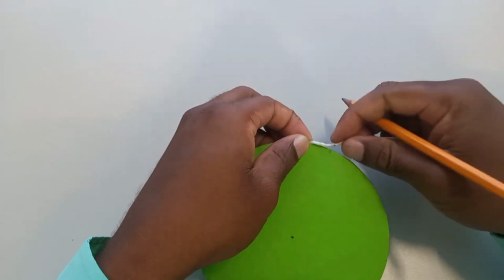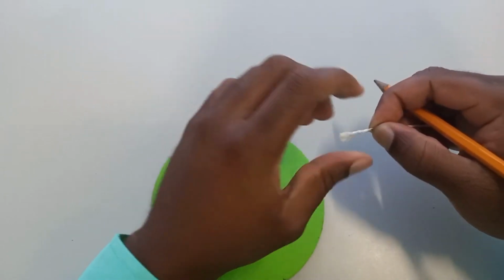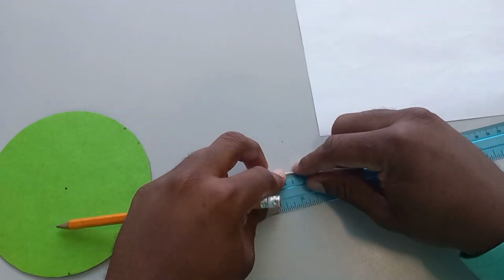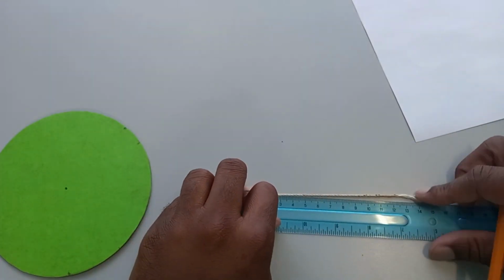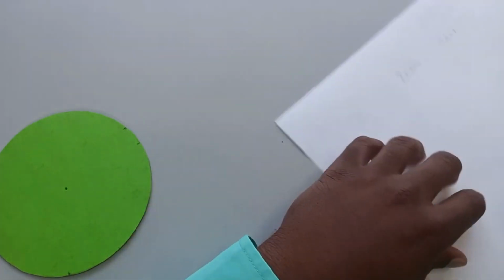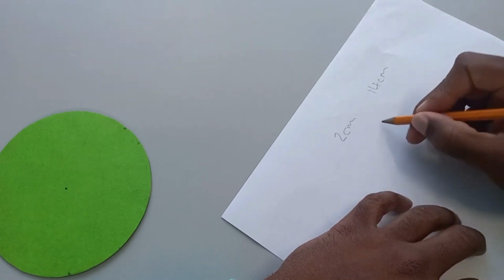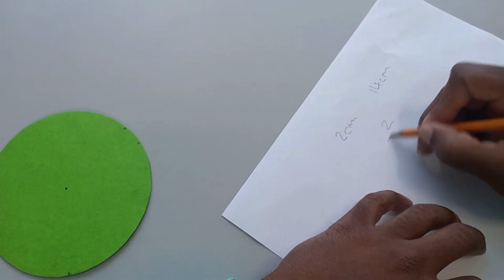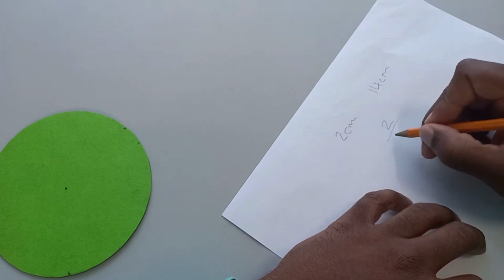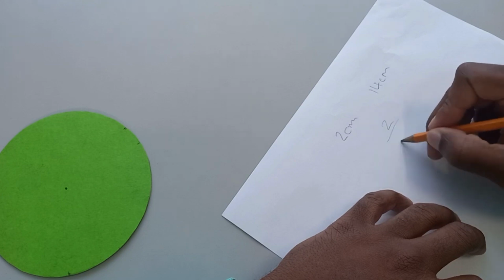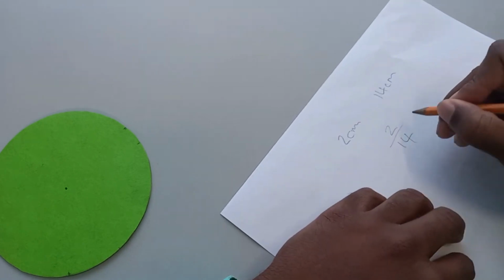Then we could use a meter rule to measure this. We can determine that what is left over is 2. If we want to represent what is left over as a fraction, it represents 2 centimeters of the 14 centimeters, which is the length of the string.